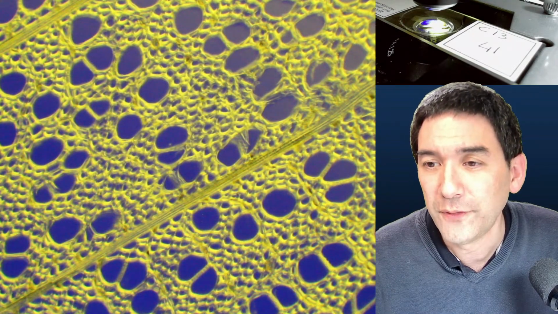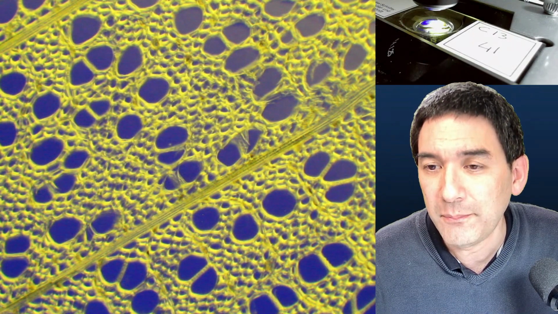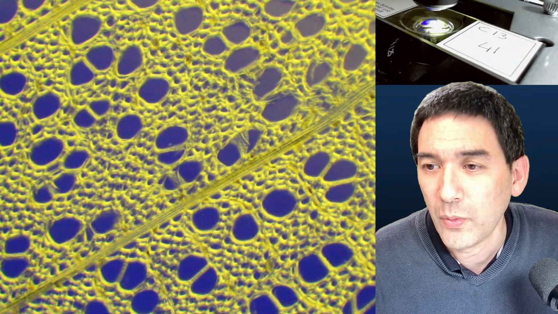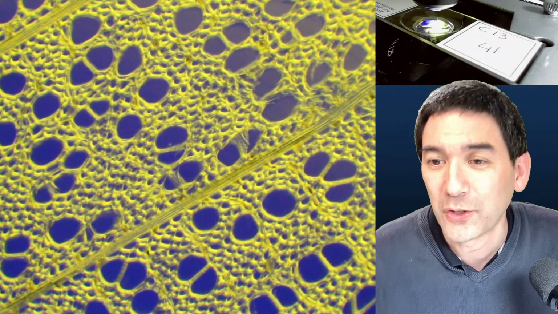So what's the difference between LED and halogen lamp? Sorry for the newbie question. I'm weighing up a new microscope as you've got me hooked. Okay.